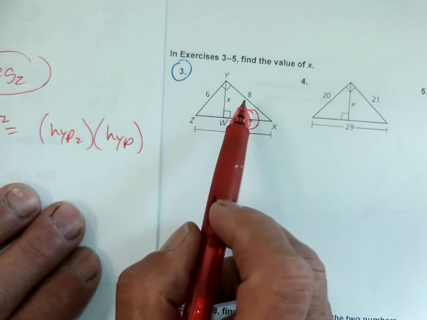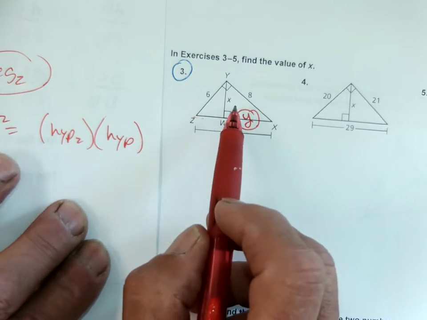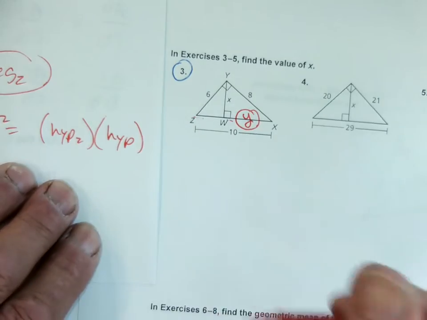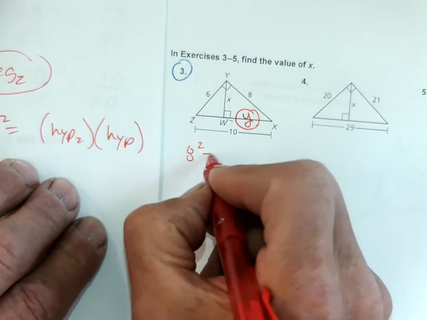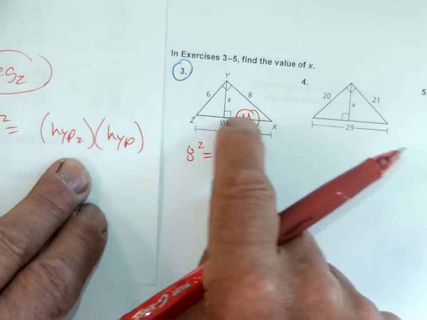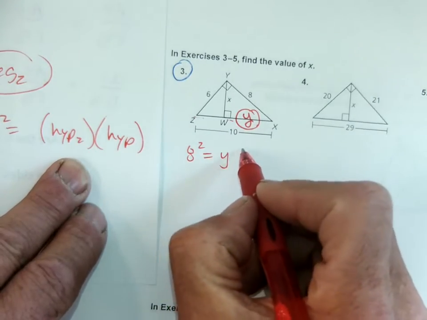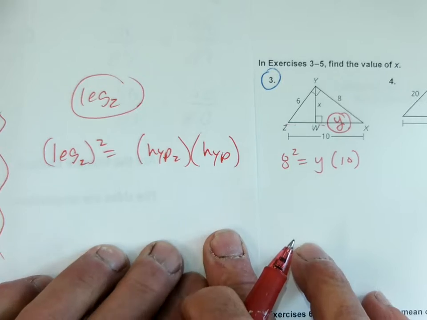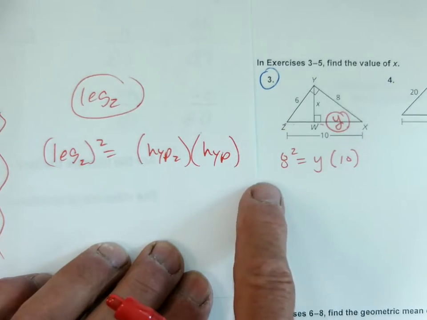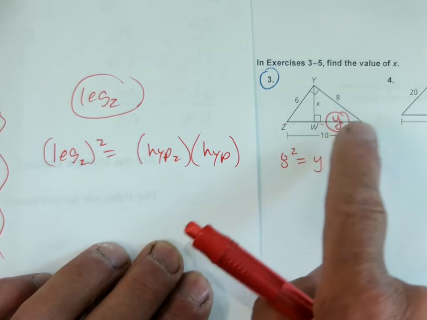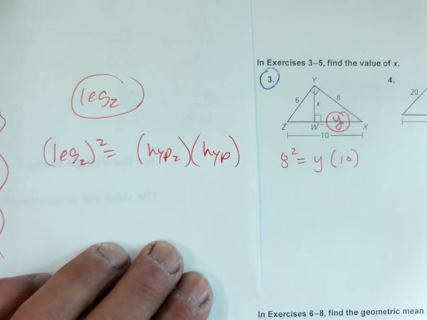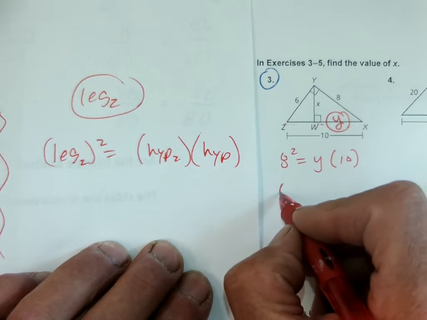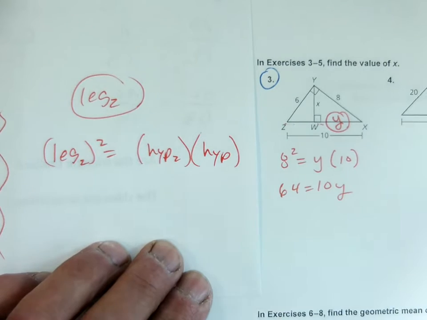So I'm going to go leg squared. Leg squared, I'm going to go 8 squared is equal to the hypotenuse part that's attached to, which is y, times the entire hypotenuse, which is 10. I'm just using this formula right here. Leg squared, 8 squared, is equal to the hypotenuse piece that's attached to it times the entire hypotenuse. Now I can solve for y, right? It's confusing. So then I get 64 equals 10y. If I divide by 10, I get 6.4.